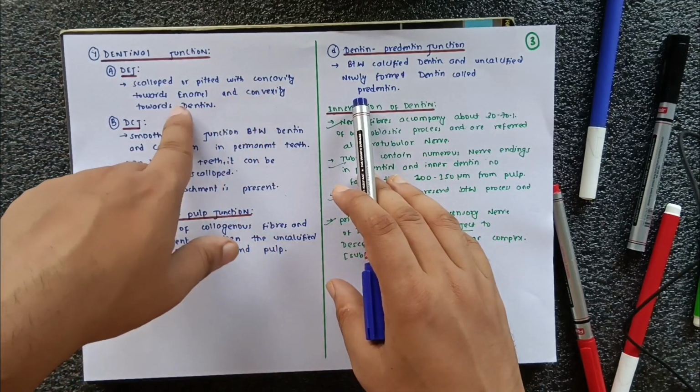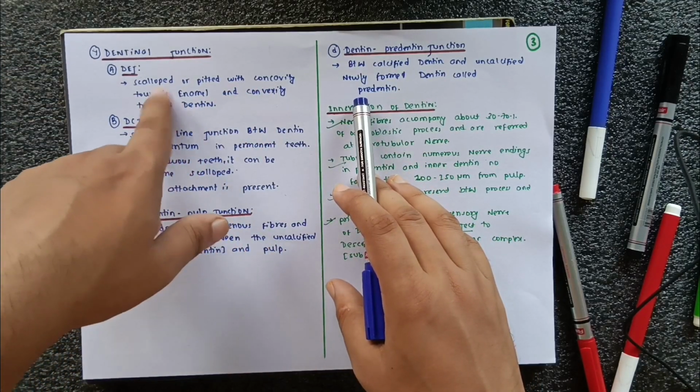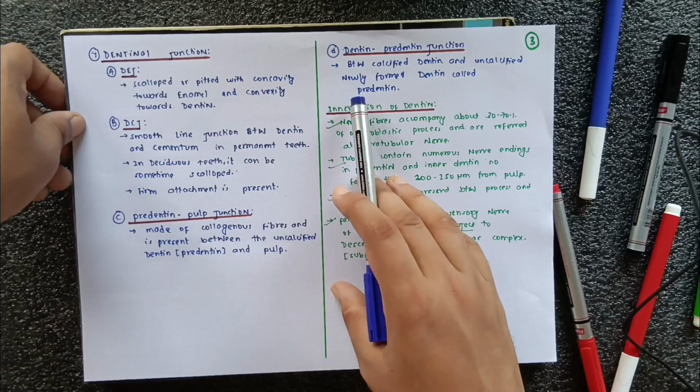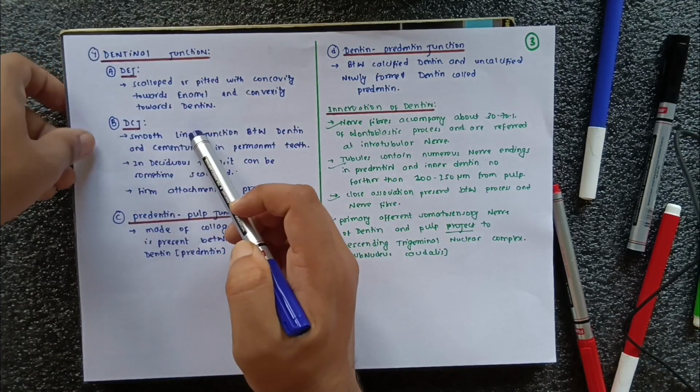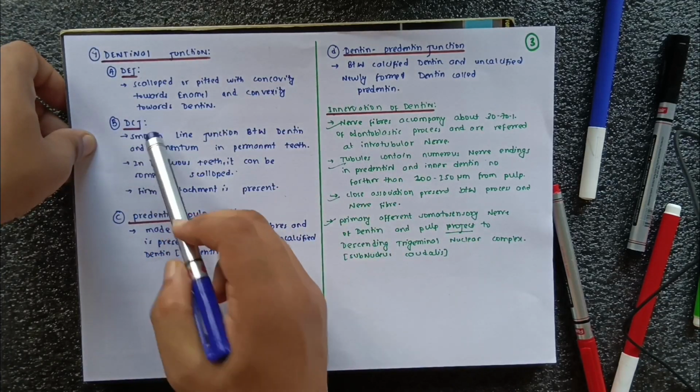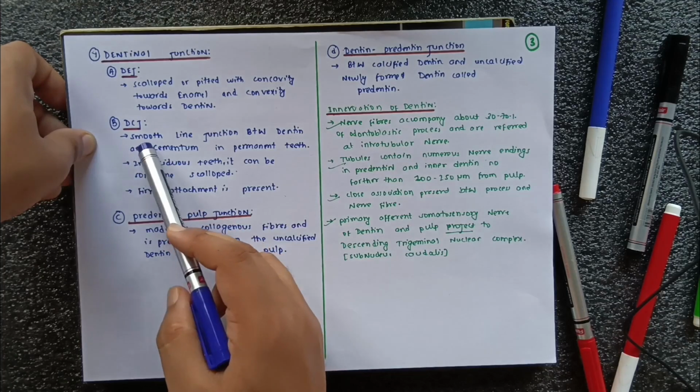Okay, so the concavity is toward the enamel, convexity is toward the dentin, and it is scalloped. Okay, so this is a master point of this dentinoenamel junction. After that, the dentinocementum junction. So in dentinocementum junction, it is a smooth line.